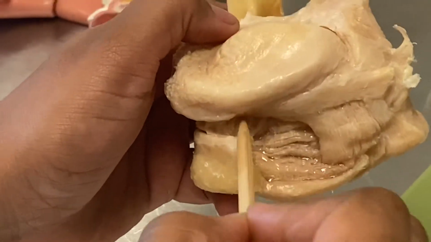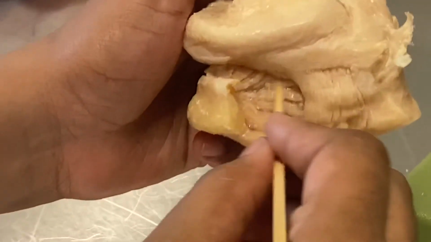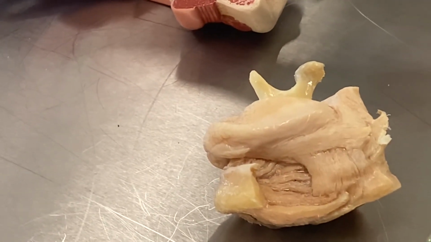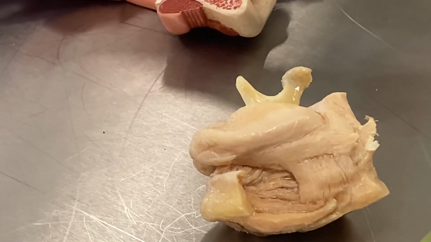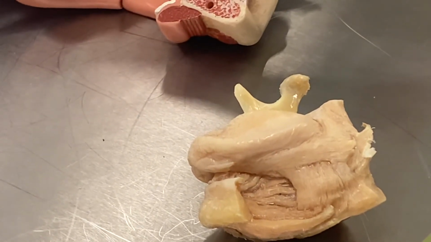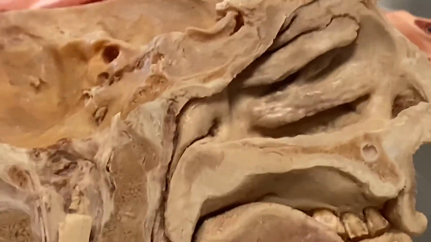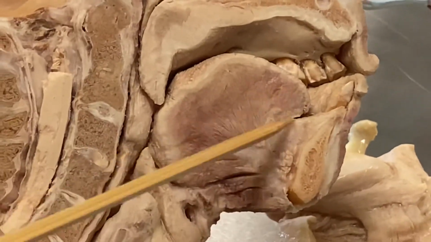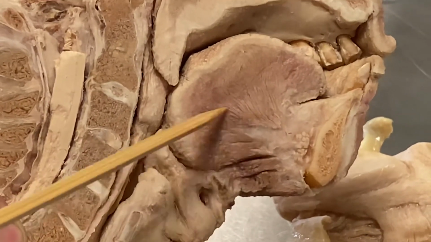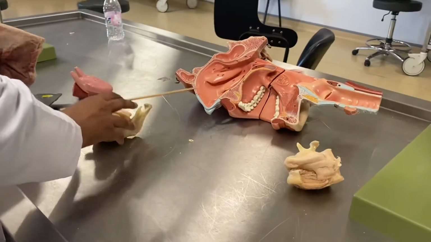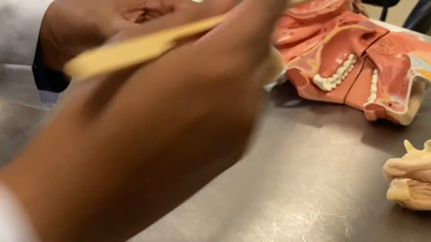And here is the genioglossus. The genioglossus actually forms the bulk of the tongue. It is a fan-shaped muscle. This one is genioglossus. I will show you in another section. It is a very nice muscle, the genioglossus, a fan-shaped muscle. And here is the hyoglossus.